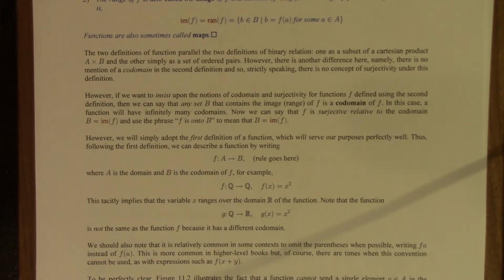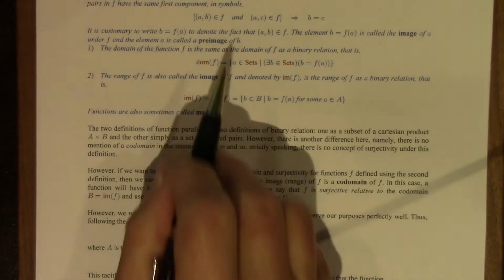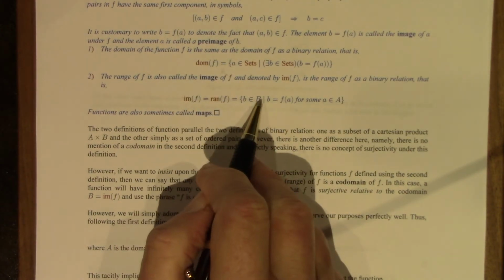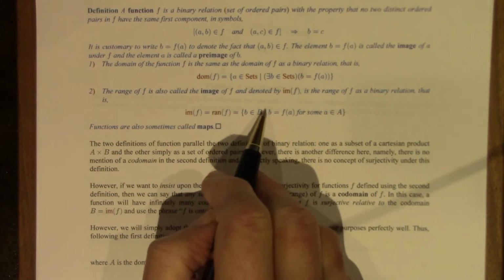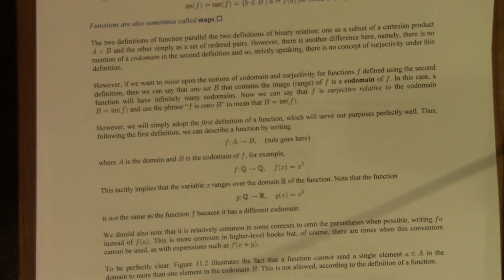But the main difference between these two is the issue of codomain. There's no mention in the second definition here of the codomain. And therefore, strictly speaking, there's no concept of surjectivity. But we can fix that.